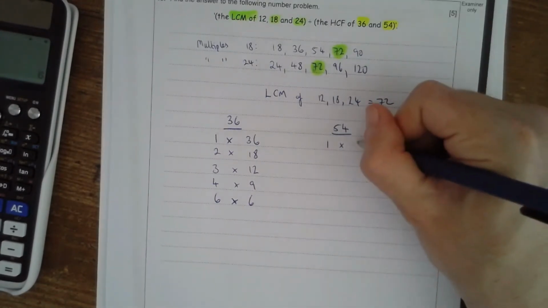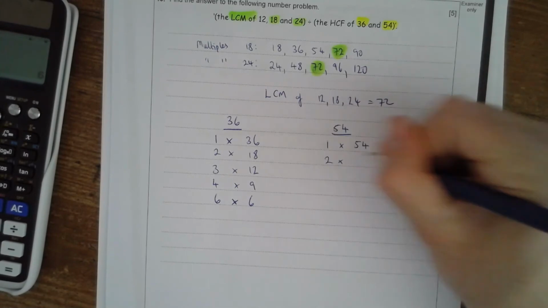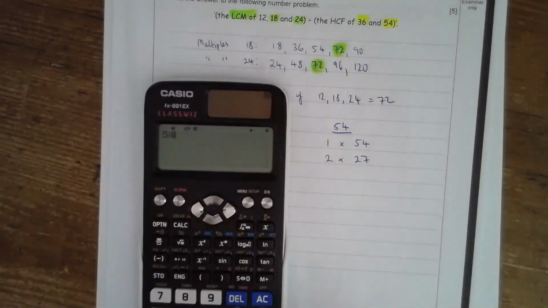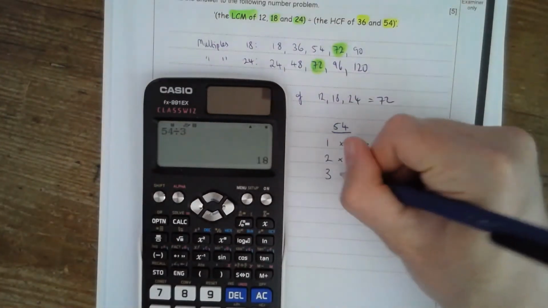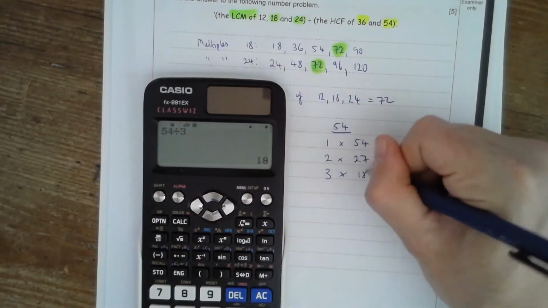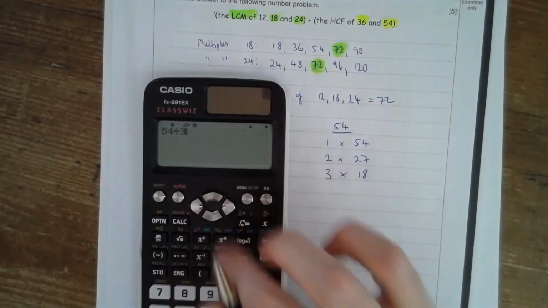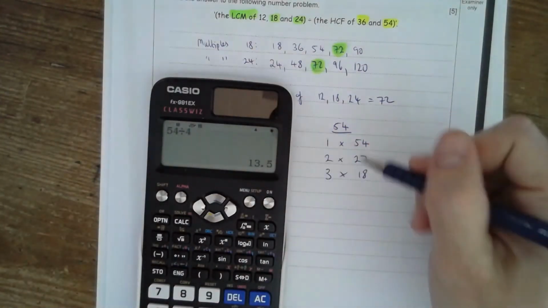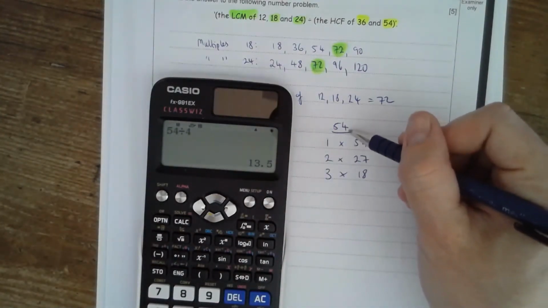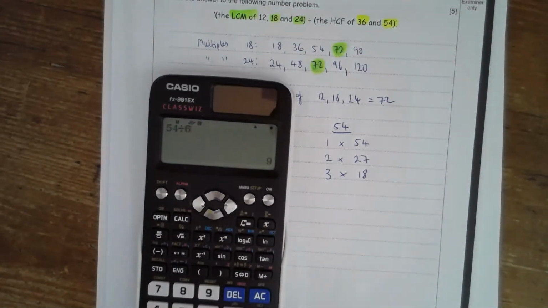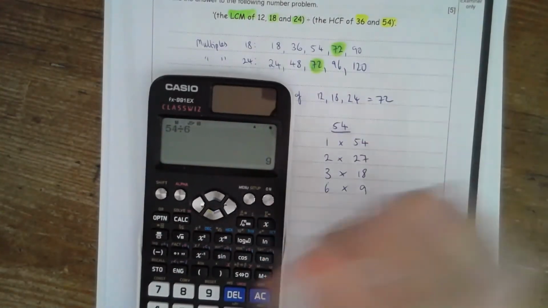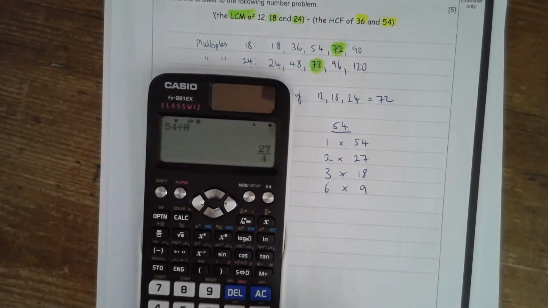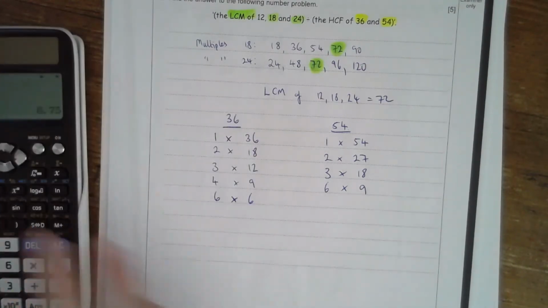We'll always start off by 1 in itself. So 1 times 54. We've also got 2 times 27. Does 3 go into it? Well, you probably don't know off the top of your head. So if you do 54 divided by 3, you find that it gets a whole number. So yes, 3 times 18 would give me 54. Does 4 go into it? If I divide it by 4, I get a decimal as my answer. So 4 does not go into it. 5 doesn't go into it because it doesn't end in 5 or 0. Does 6 go into it? Yes, it does. 6 times by 9. Does 7 go into it? No. Does 8 go into it? No. And then we're back to 9, so we're starting to repeat ourselves.